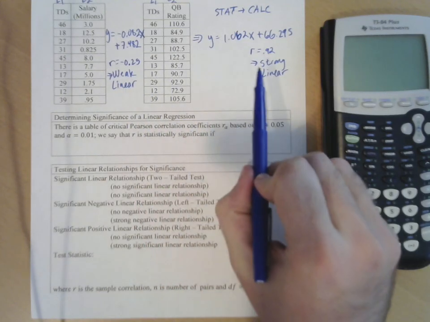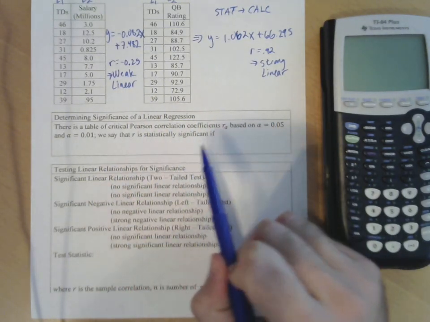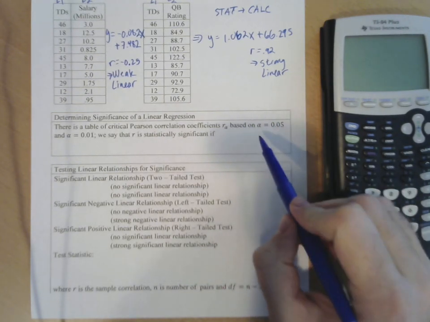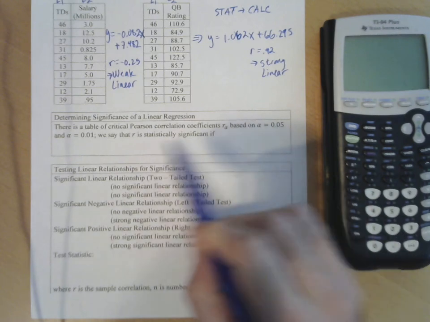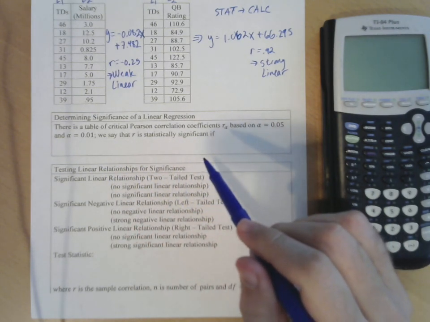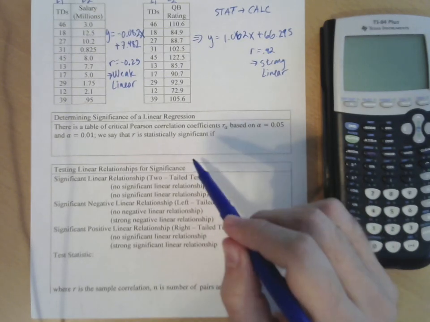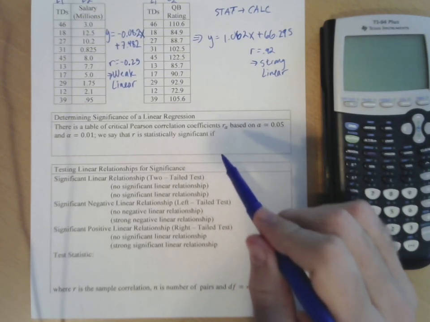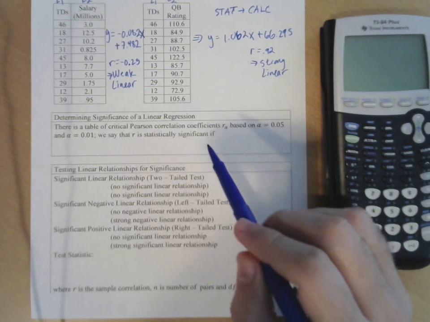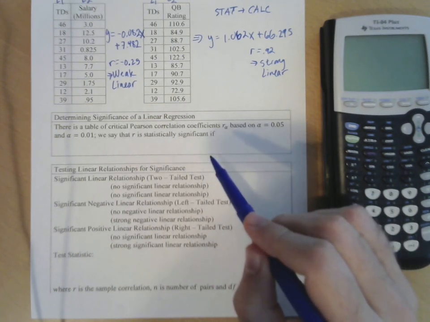So I did it here in these. There is a table of critical Pearson correlation coefficients that we call R sub alpha, critical coefficients. It's based on alpha equals 0.05 and 0.01. This is in the ebook, I want to say Appendix I, something like that. But you can also Google this. The Pearson correlation coefficient is a standard thing, just like z-scores and t-scores. So if you Google it to find that chart, you're not going to get different ones.